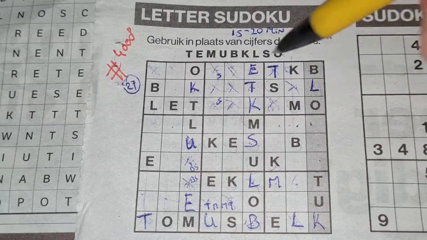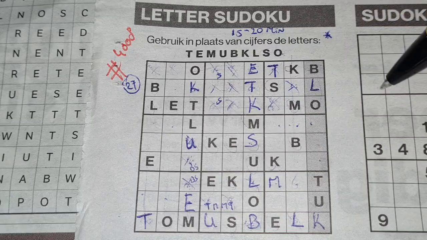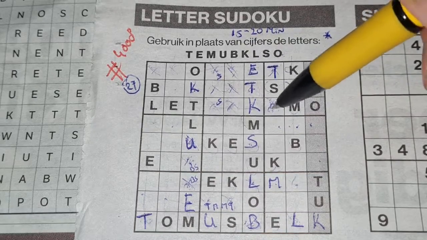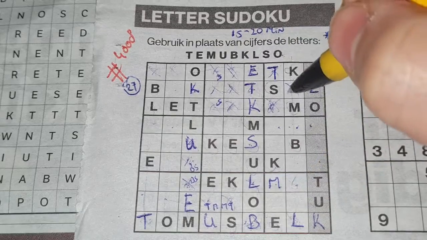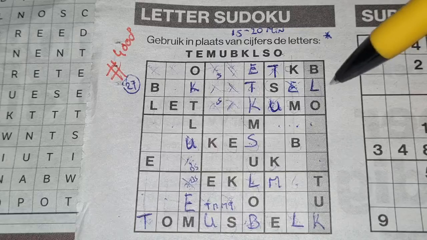Two missing letters in this big square. Those missing letters are the E and the U. We have an E there, no E there. E should be here, and the U goes there.